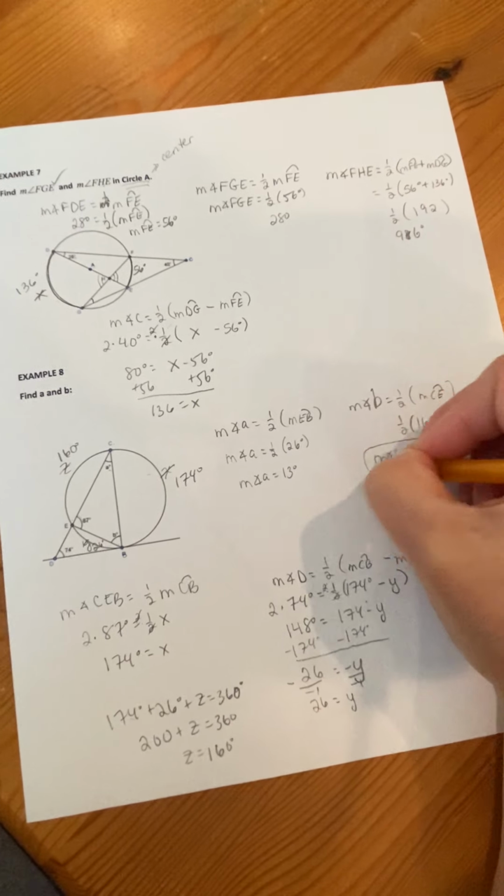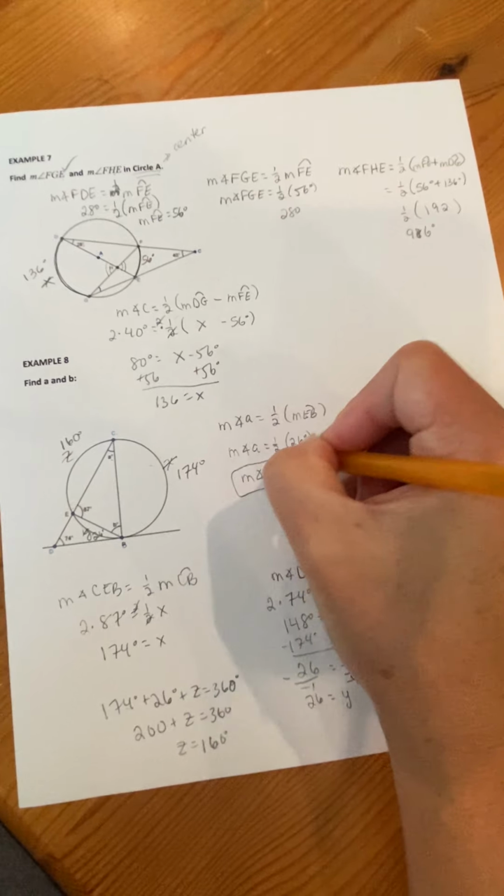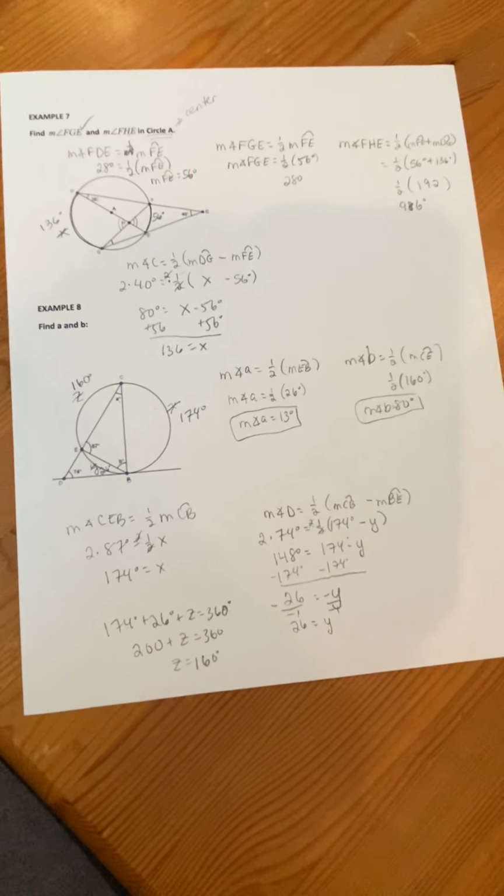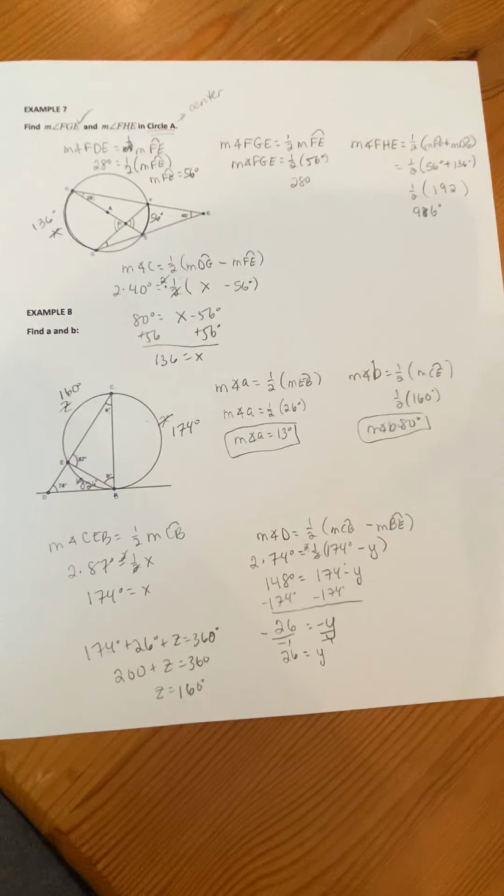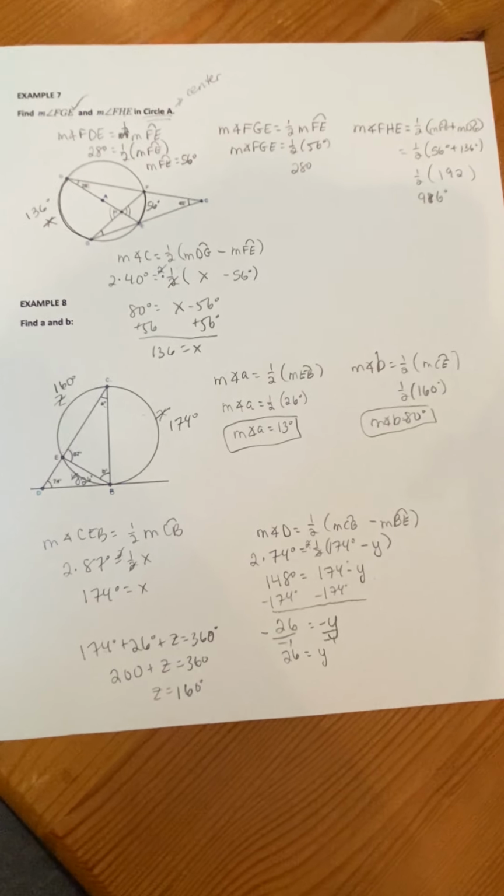All right, so I hope that has helped you to understand these two rules. And again, these are the last and final two rules.